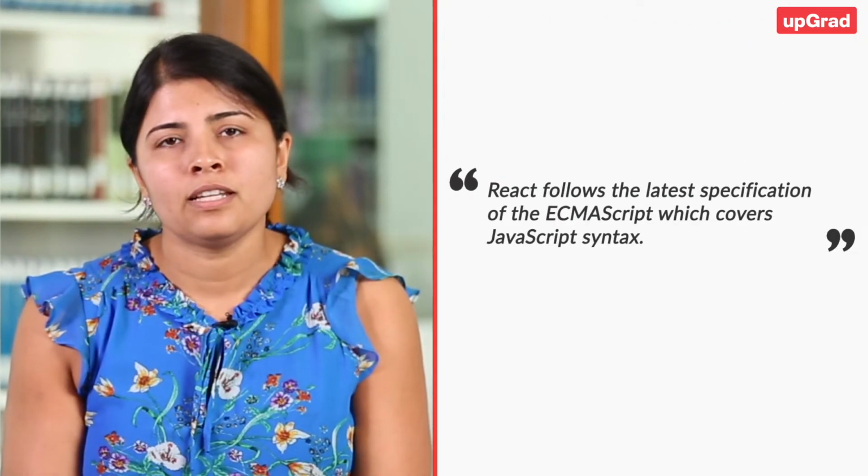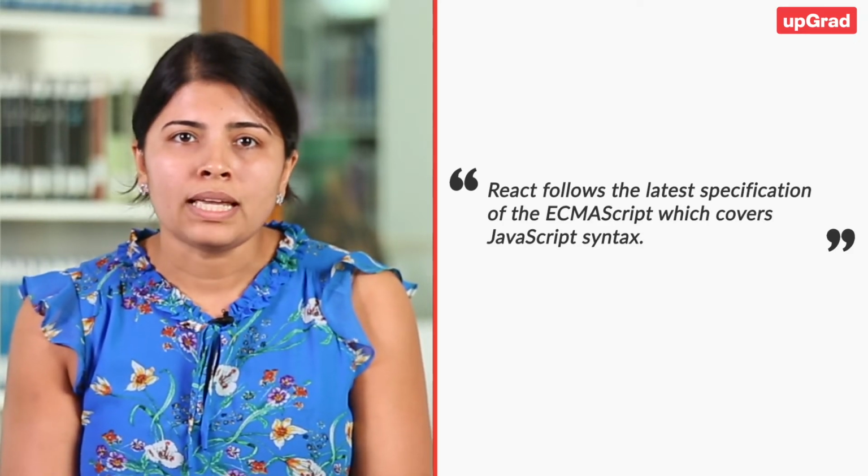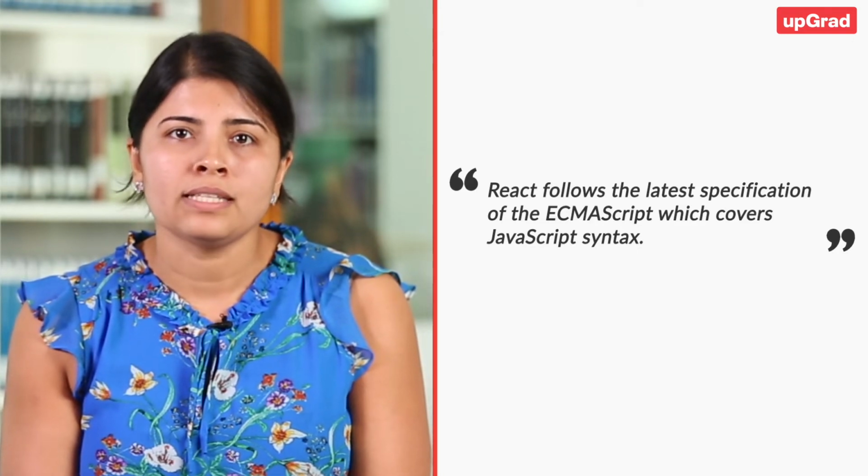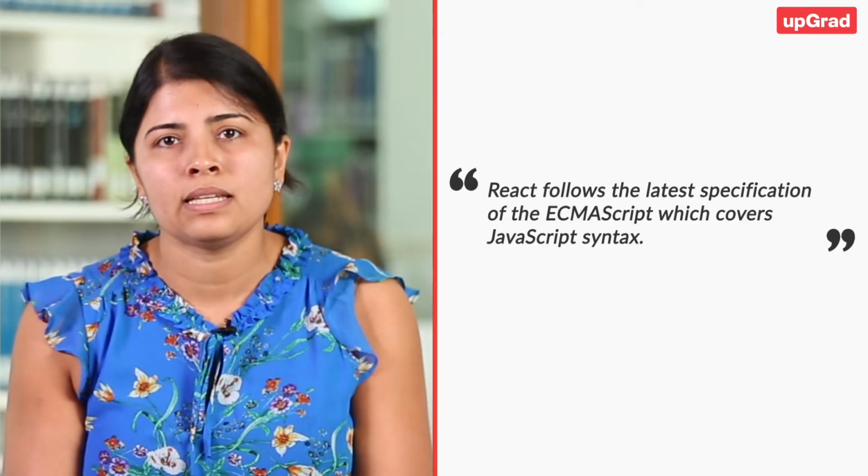The second advantage is that React follows the latest specification of ECMAScript, which governs JavaScript syntax. Now, what the ECMAScript specification is and how React uses it is something that I'll cover in later videos. For now, just remember that with React, you can use the latest features and developments in the JavaScript language.